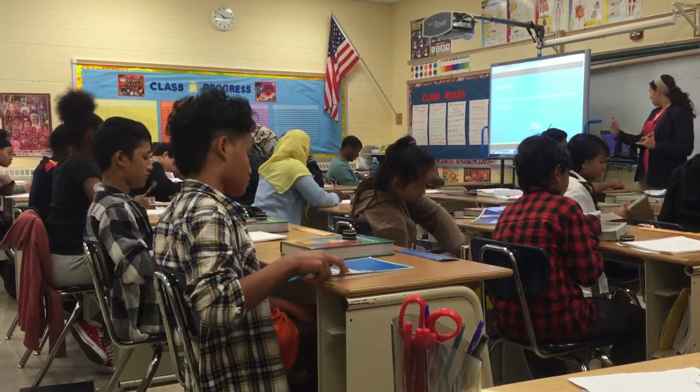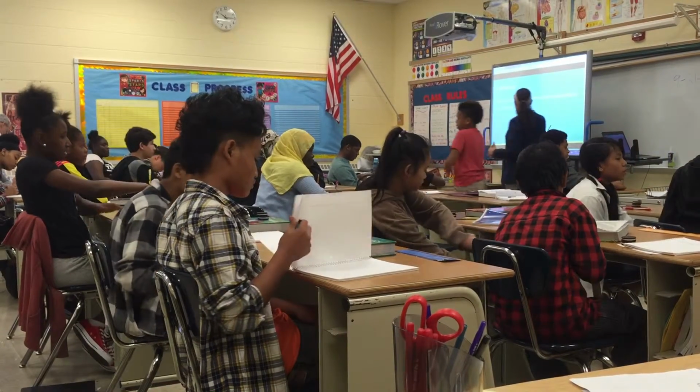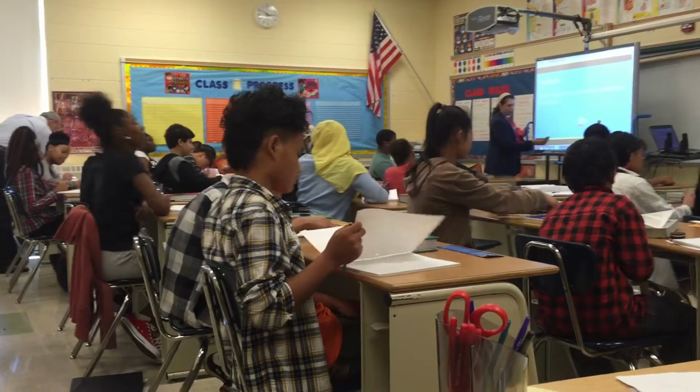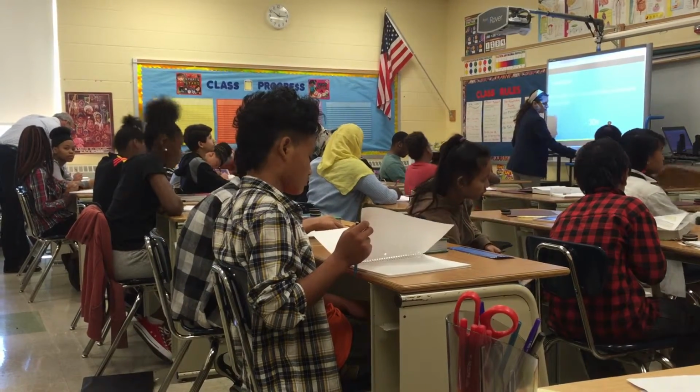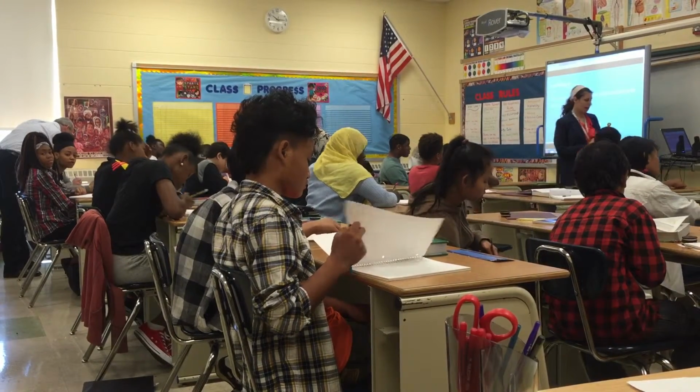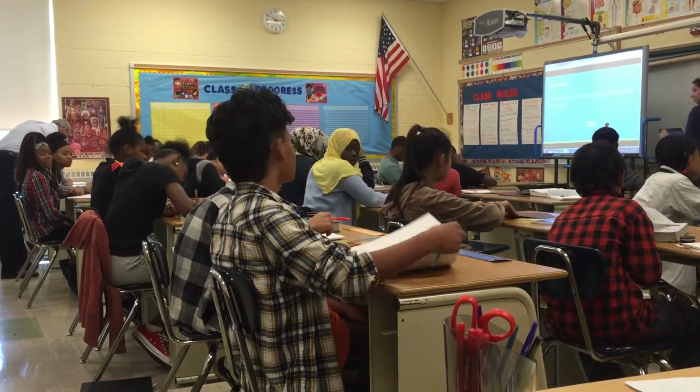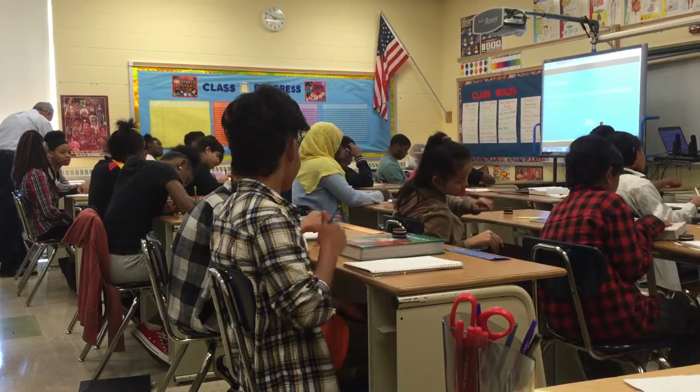The number that is multiplied by the variable. The number we find right next to the letter. That's our coefficient. Anyone have any questions? All right.